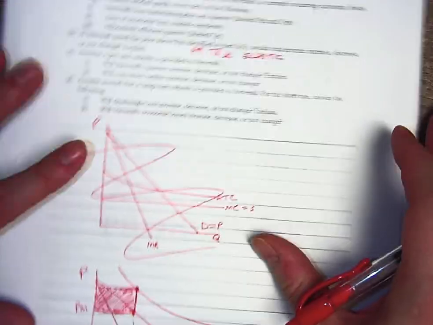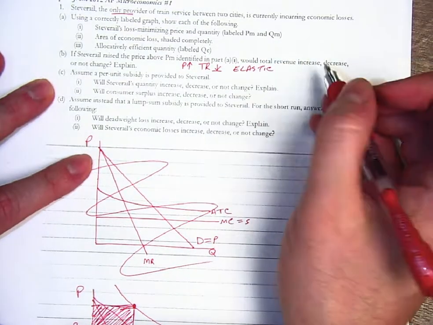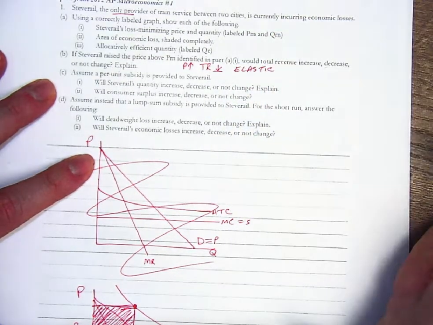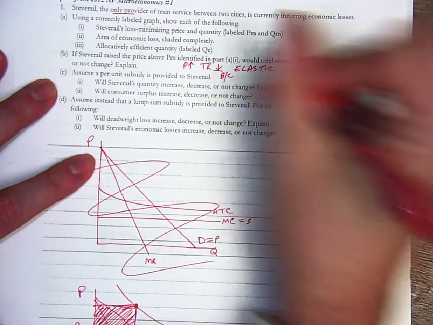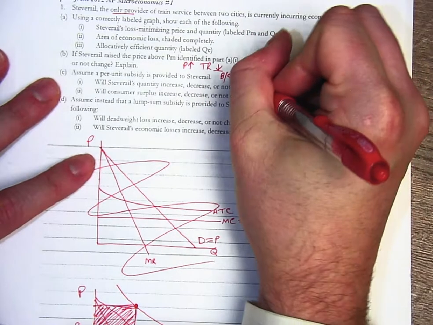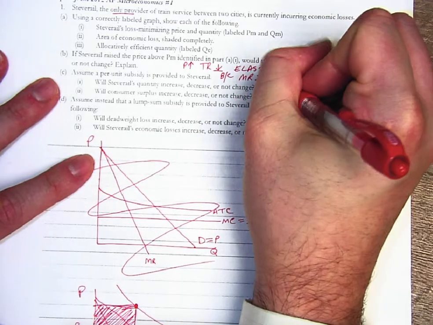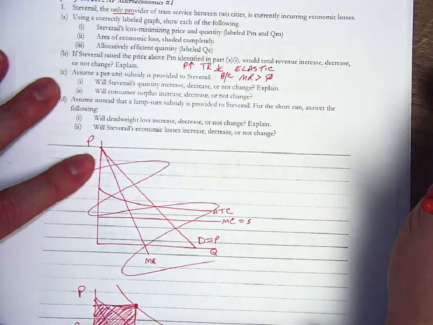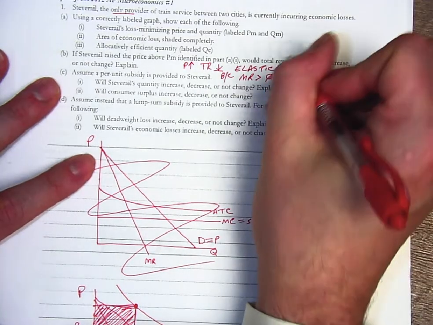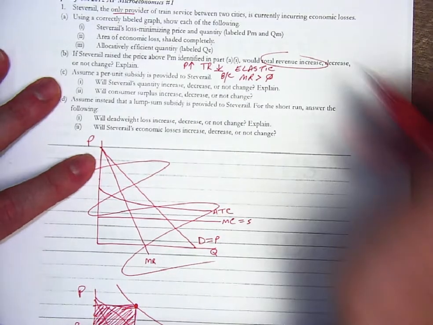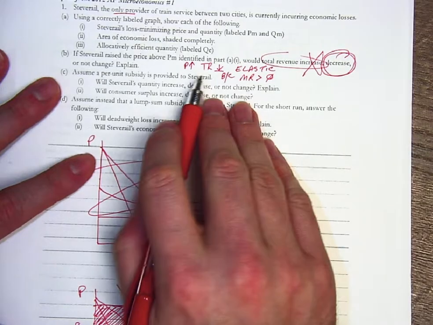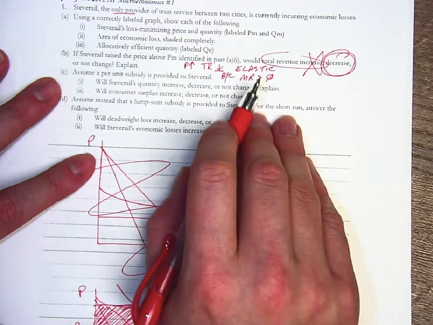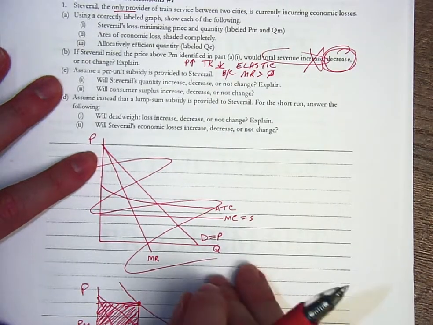So the correct answer can just be total revenue goes down because you're in the elastic range. You could have also said because marginal revenue is greater than 0. Both of those are acceptable reasons for why total revenue would not increase, but decrease. Because when you raise the price, the total revenue should decrease because you're in the elastic range.